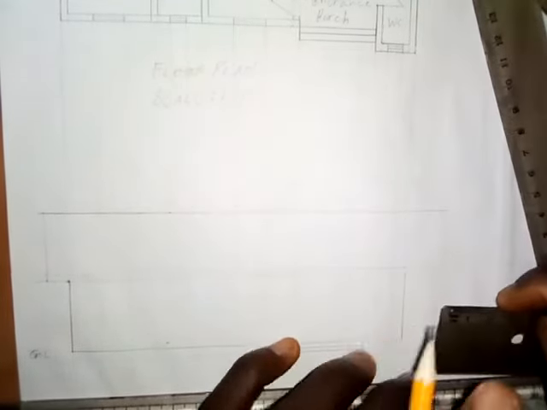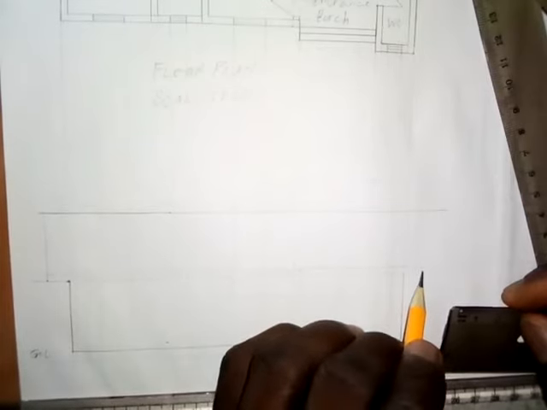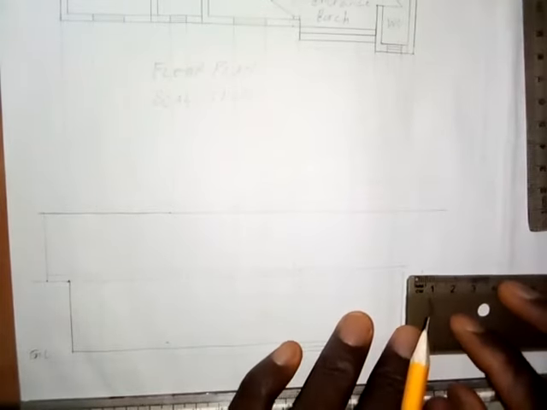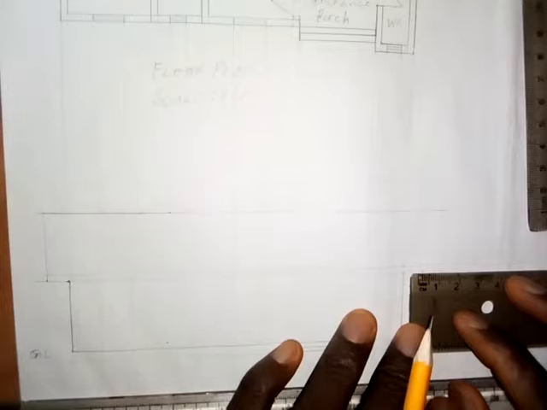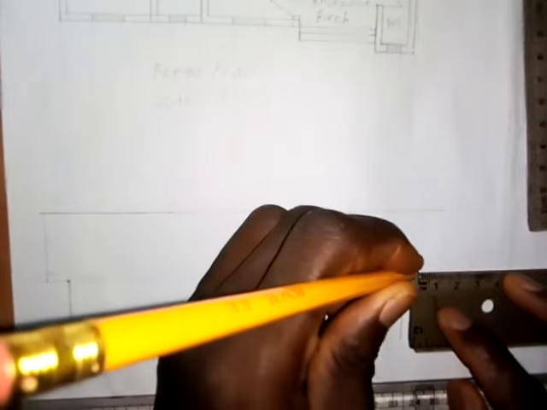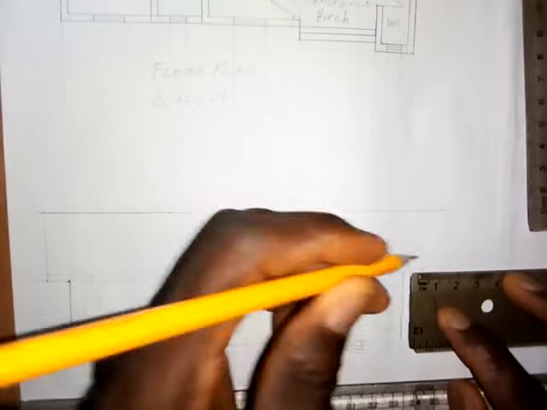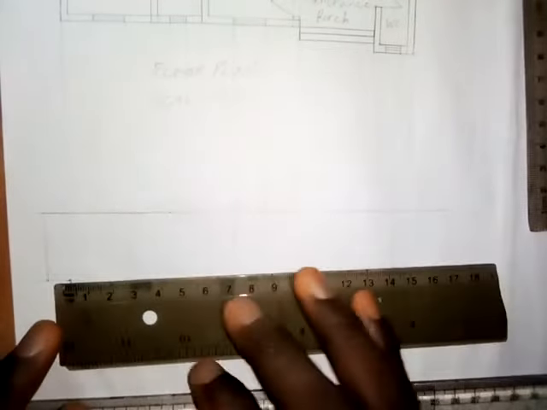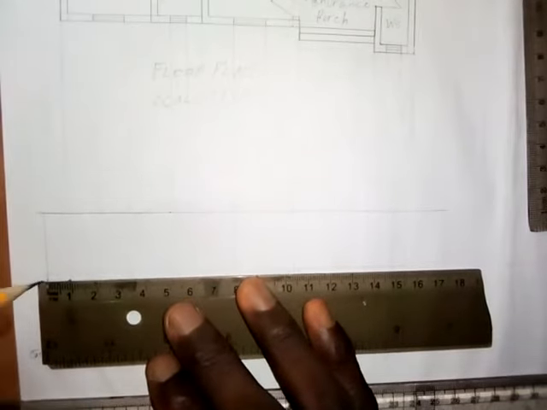So from this vertical line that we just drew, I'll take like 2 millimeters inward, and I'll do the same thing here, 2 millimeters inward from this point.